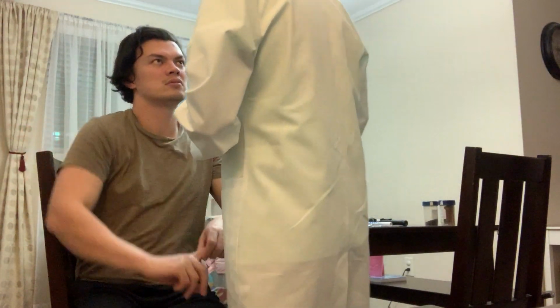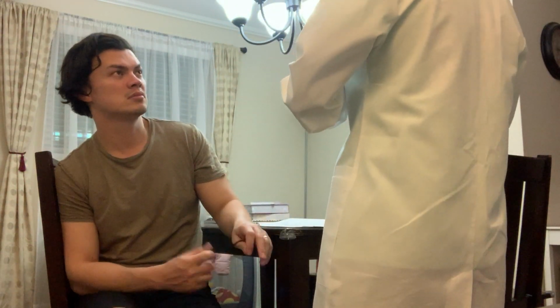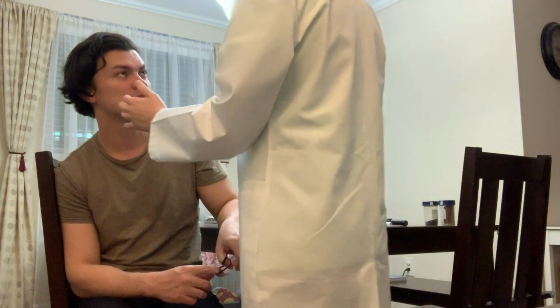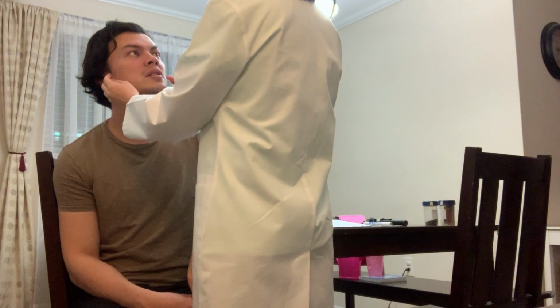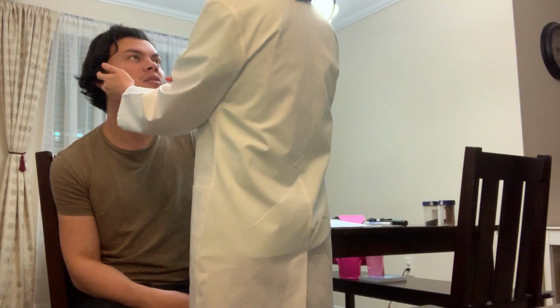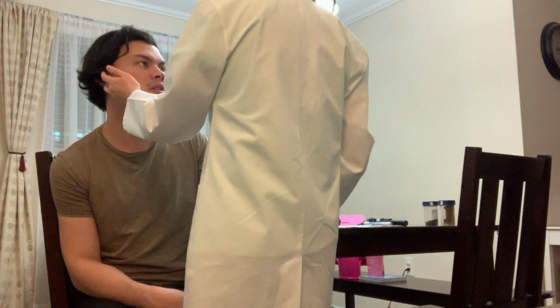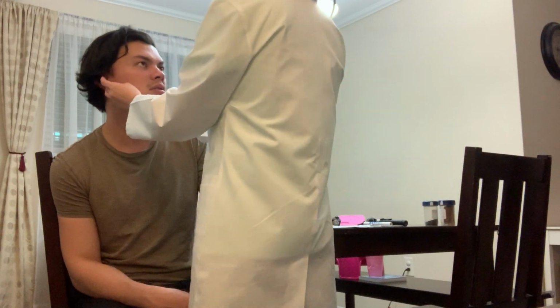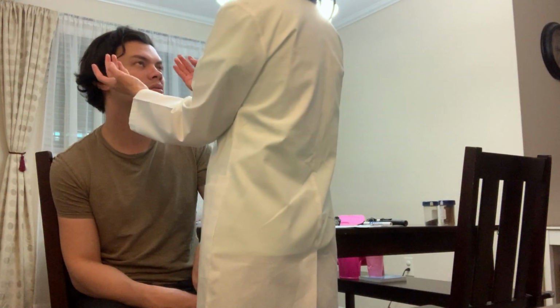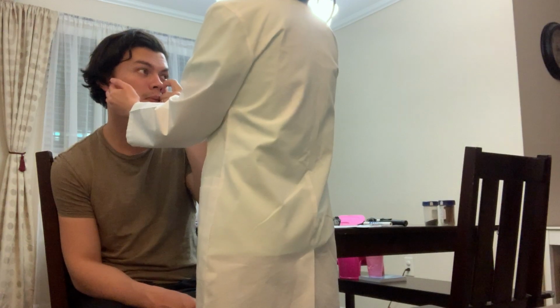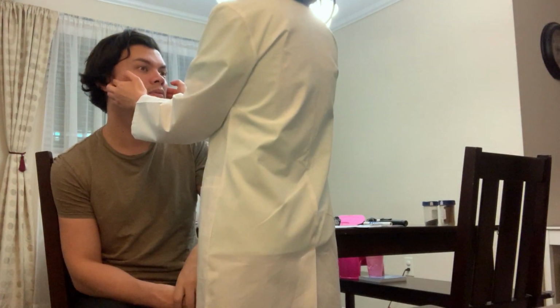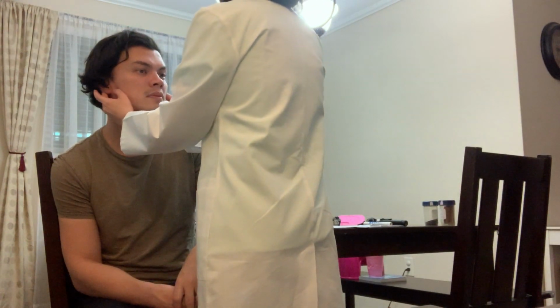Yes, so of course we're gonna be checking for lymph nodes. So we start with the preauricular nodes, using the palms of my three fingers, palpating them to check there's no tenderness.